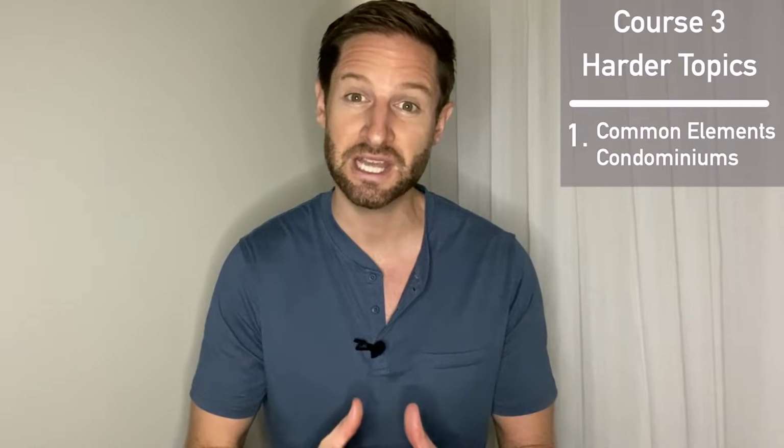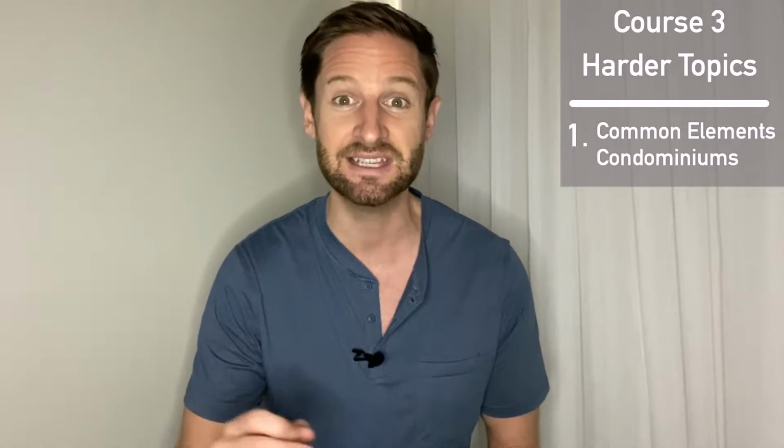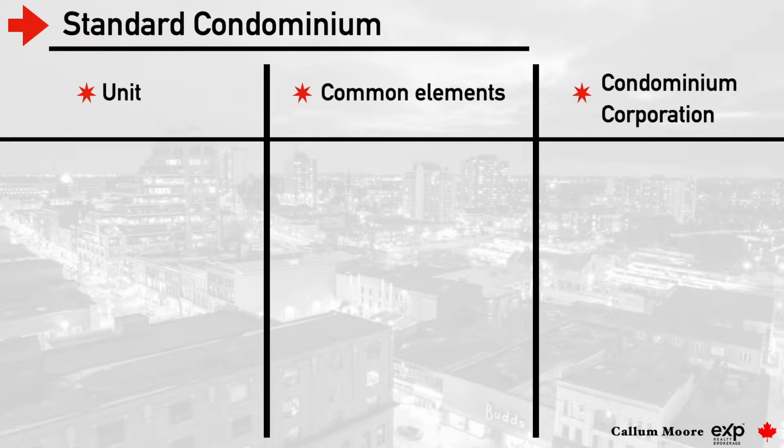The best way to understand this type is first to define the standard condominium. You probably have it down pat by this point, and it's the easiest to grasp because we do see it the most, but the standard condominium consists of 3 parts: the unit, the common elements, and the condominium corporation.